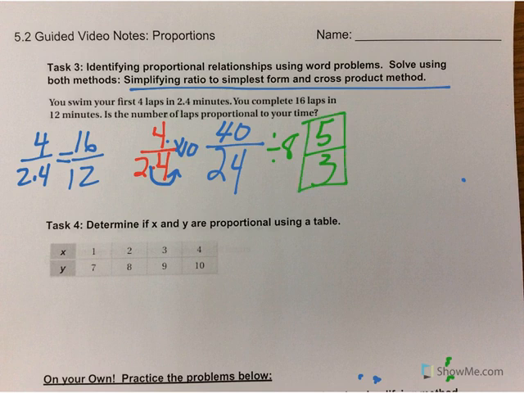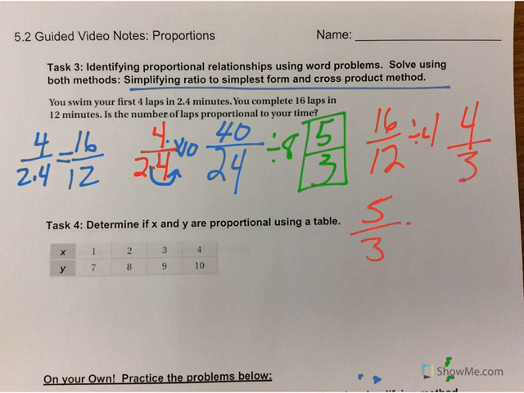The other fraction is 16 over 12, and we don't have to worry about decimals there, so we just find the largest number that will divide them both, which is 4. 16 divided by 4 is 4, and 12 divided by 4 is 3. We compare 5 over 3 and ask ourselves, is that equal to 4 over 3? Clearly 5 over 3 is not the same thing as 4 over 3. So by using the simplifying method, no, these are not proportional.